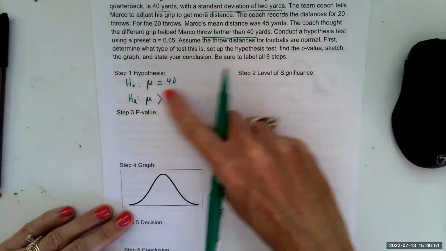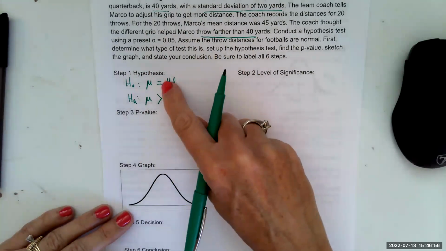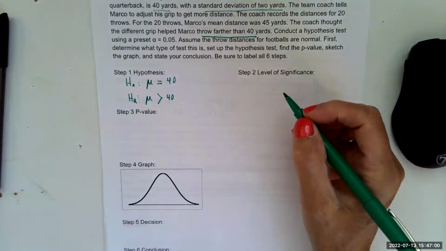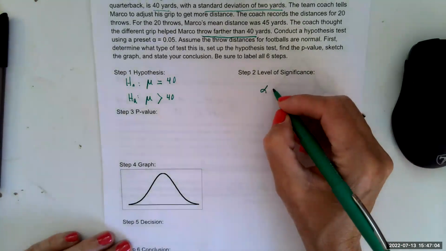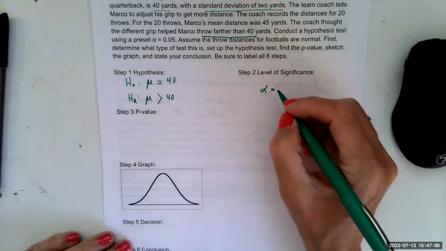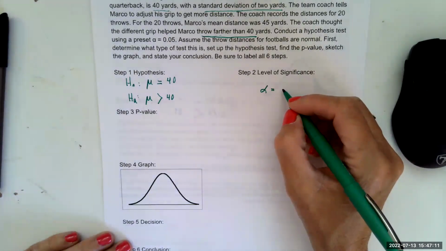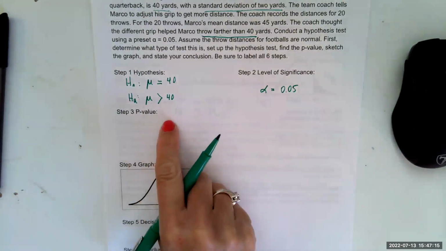Notice that the symbol is the same. The number that you're comparing is the same. It's just the inequality that changes from H0 to HA. So our level of significance is alpha equals 0.05, and then find the p-value.